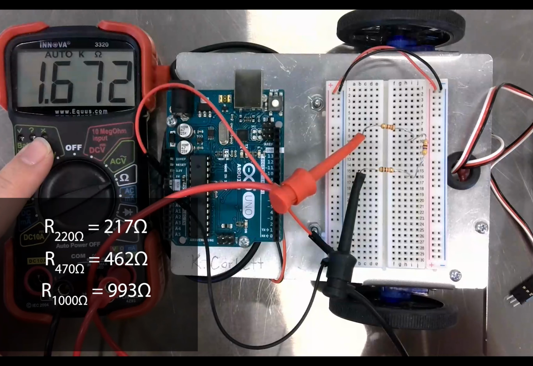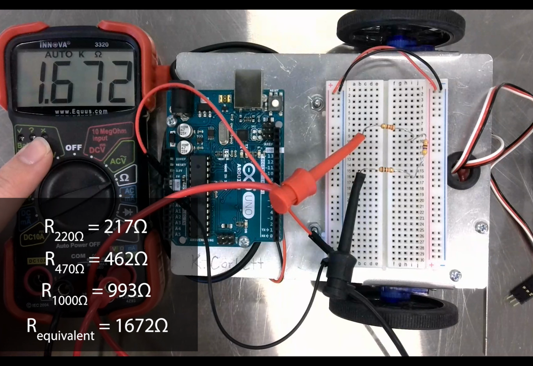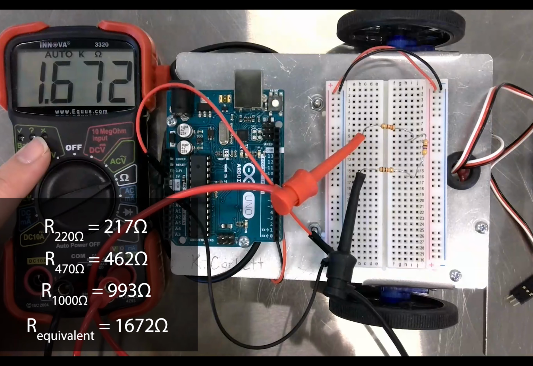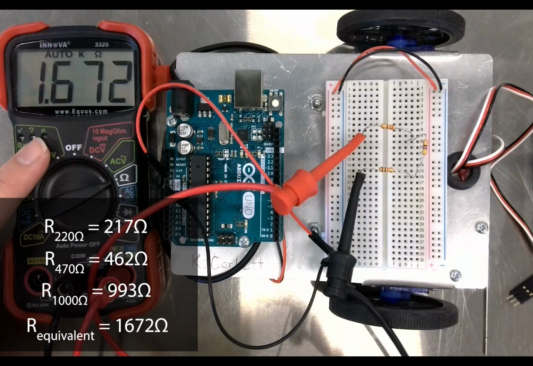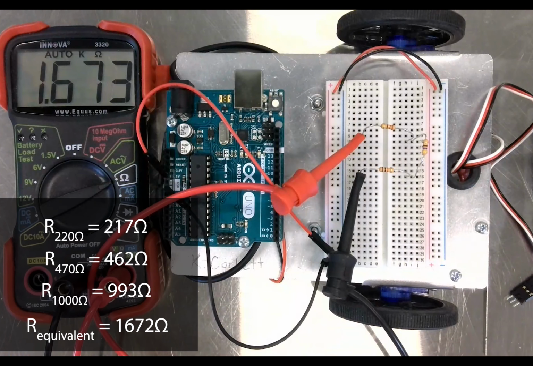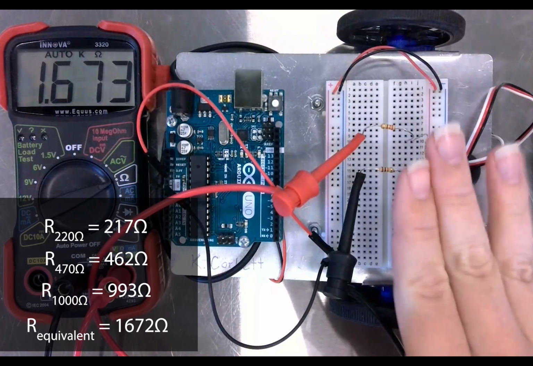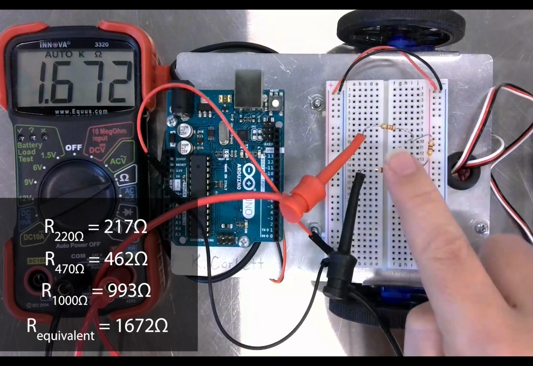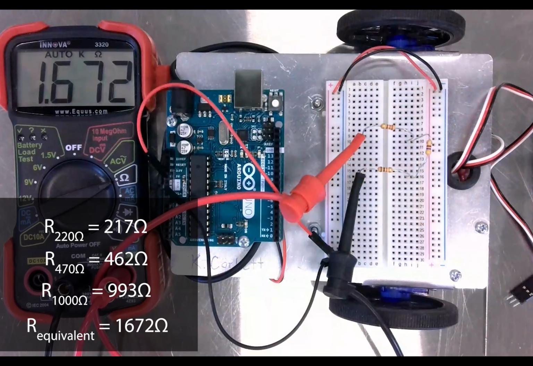Looking at my multimeter, I get 1.672 kilo ohms, which is 1,672 ohms. Now look at that number and write yours down. Look at your numbers because yours are going to be different. Remember, your manufacturer tolerances, you're going to have different values for your resistances. And decide, can you figure out a relationship between these three individual resistors and the overall equivalent resistance that these three resistors provide?